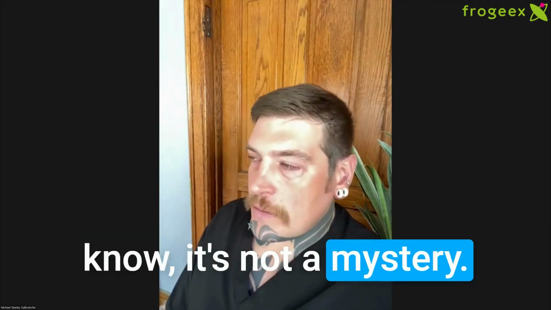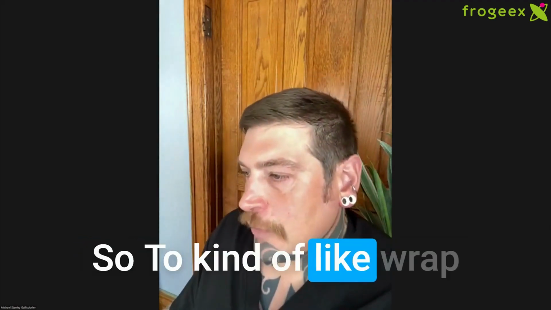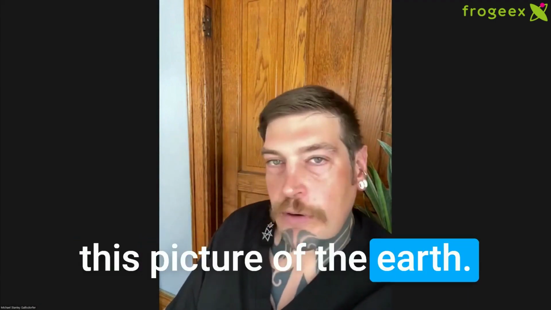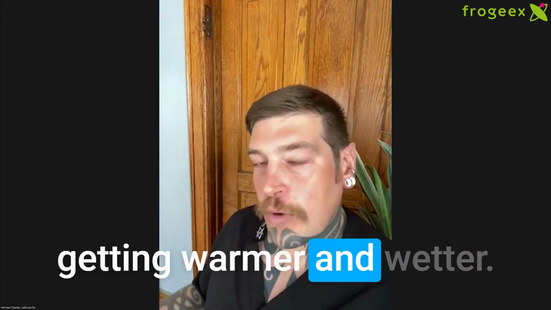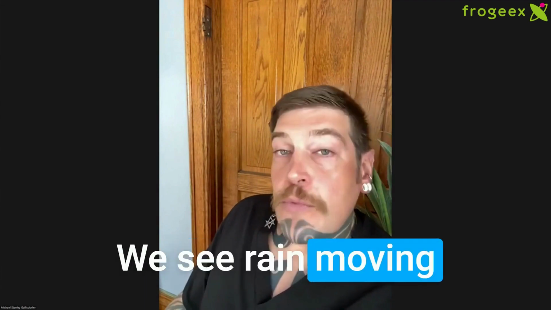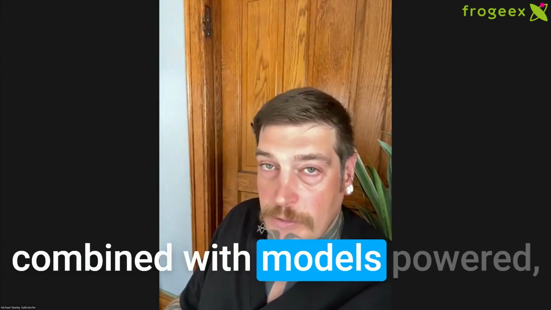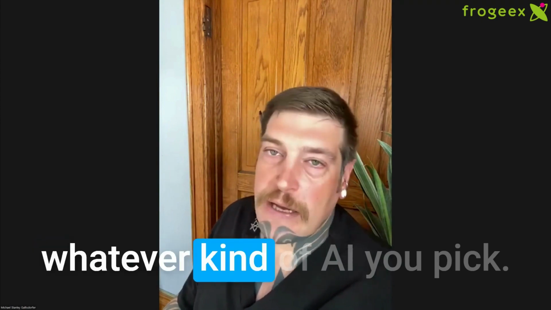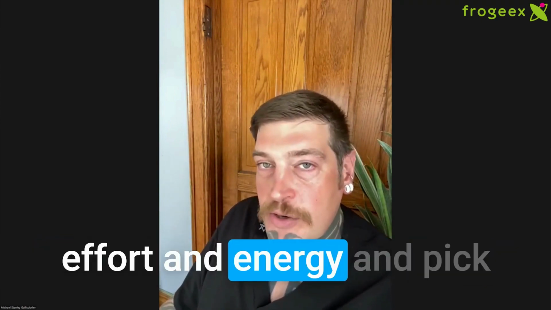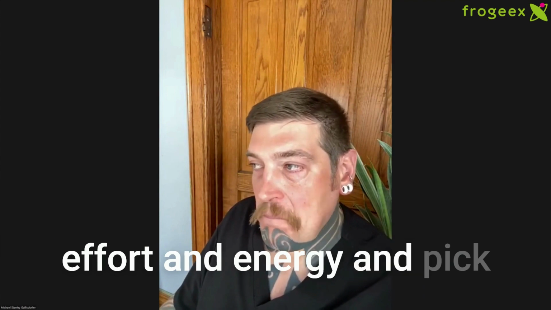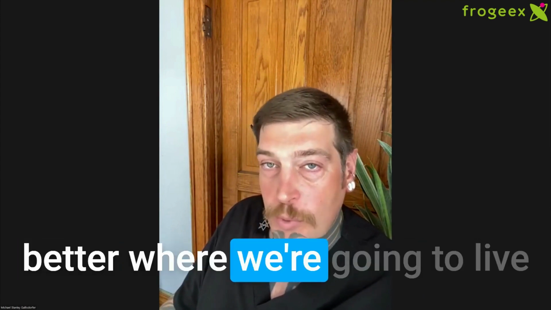It's not a mystery. So to wrap back around, we see this picture of the Earth. We see the atmosphere getting warmer and wetter. We see rain moving towards the north. Well, what do we do? Nature-based solutions combined with technology, combined with models, powered, of course, by whatever kind of AI you pick, that's going to let us save effort and energy and pick better where we're going to live and how we're going to live.